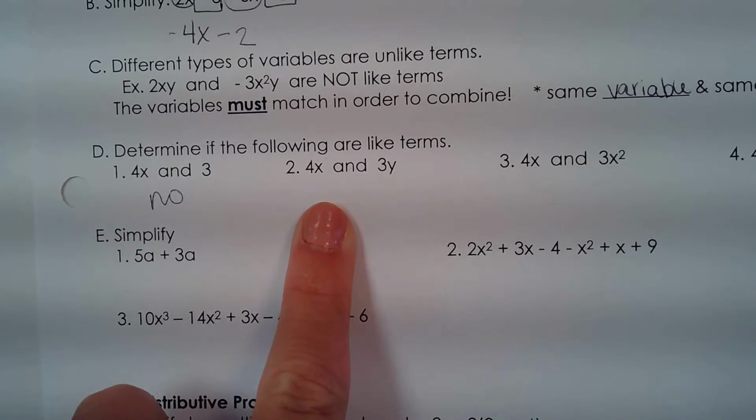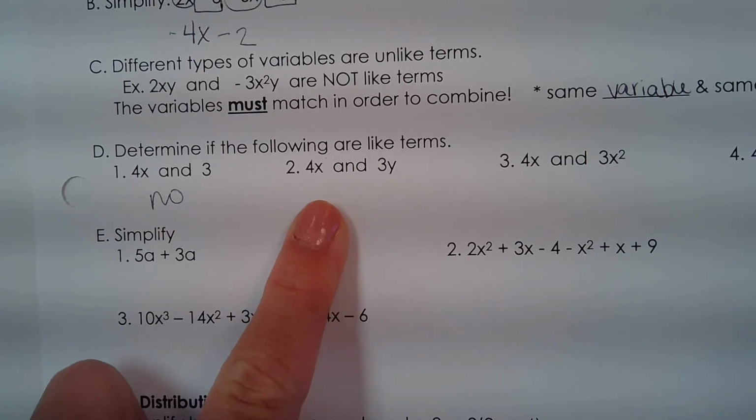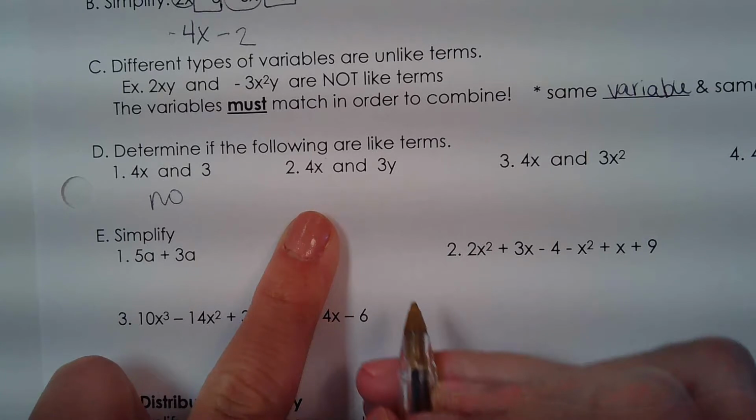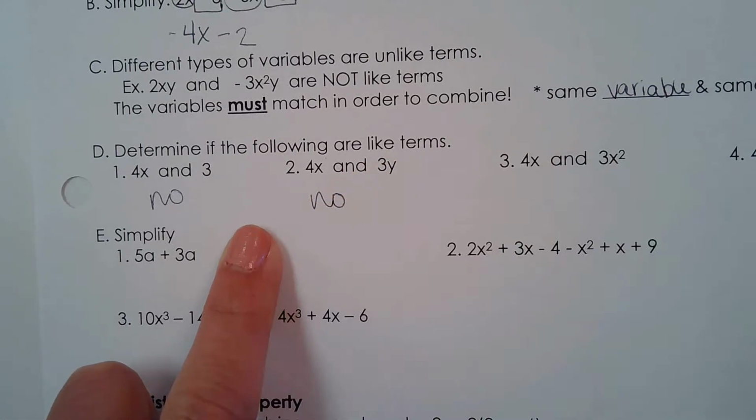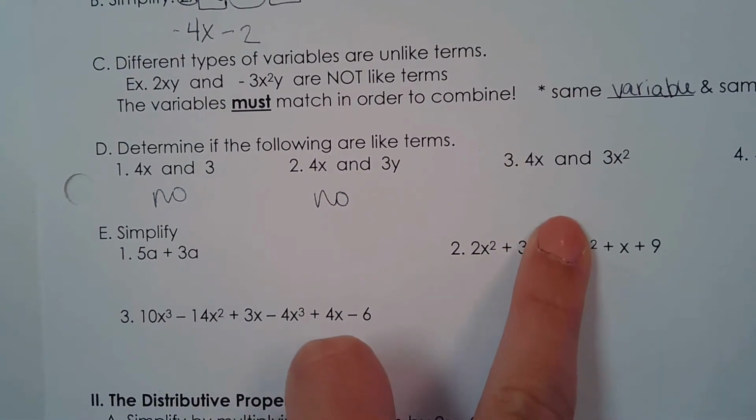Yeah? So what about 4x and 3y? Why not? They're not the same. They don't have the same variables. Exactly. They've got different variables. It's not going to work.